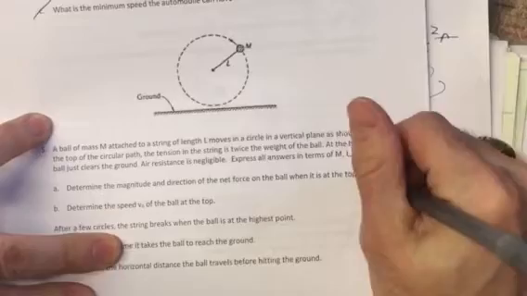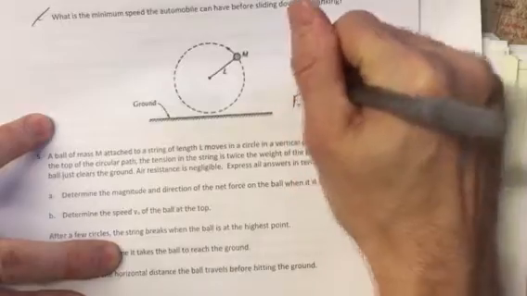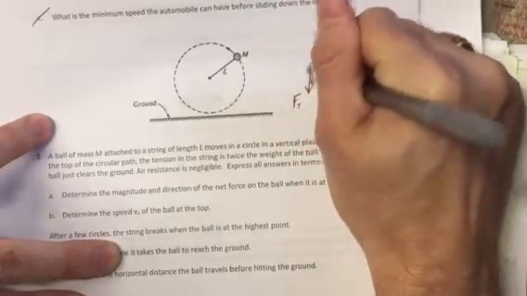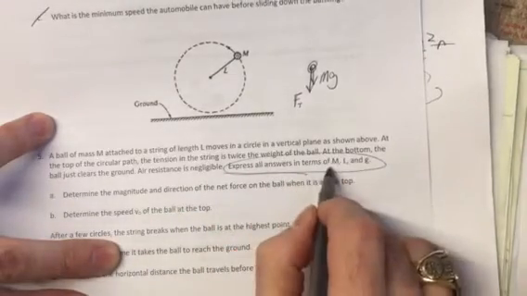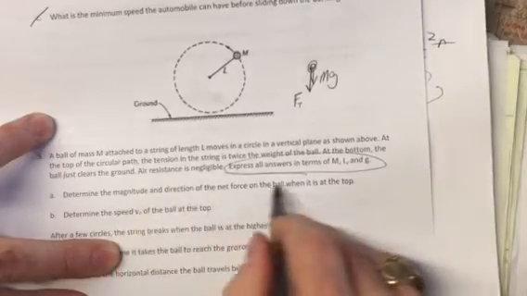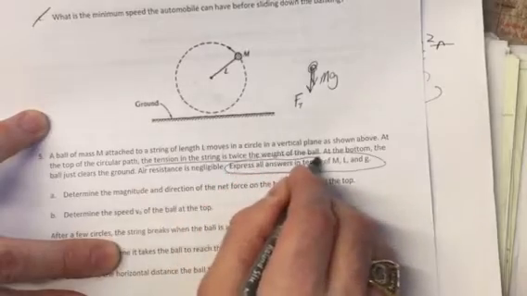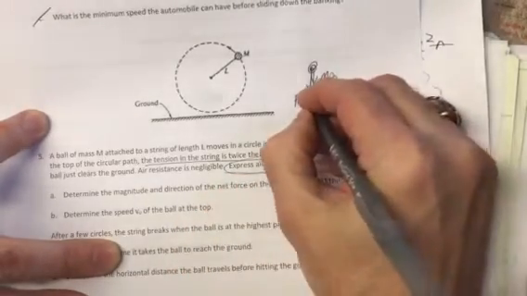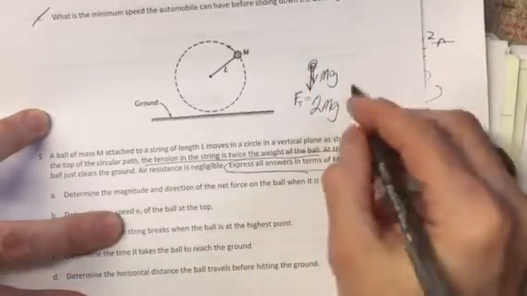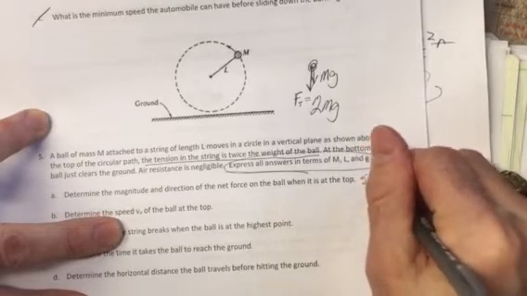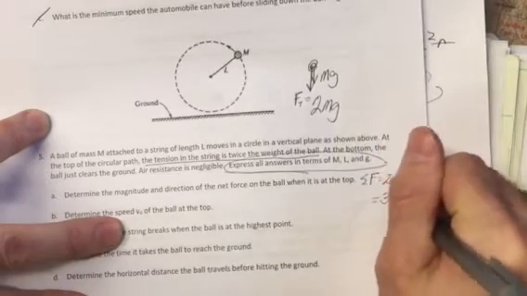Well, when it's at the top, right, the tension is pulling it down, force of tension, and gravity is also pulling it down. So we want all our answers in terms of m, L, and g. So at the very top, it also says the tension in the string is twice the weight of the ball. So the force of tension is 2 mg. And so if we're looking at the net force, and this is our free body diagram, our net force will be 2 mg, which is your tension, plus mg. And so that will equal 3 mg altogether.